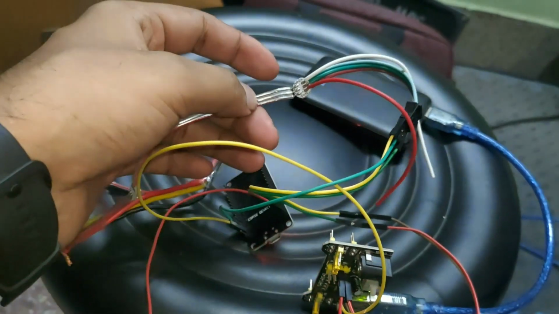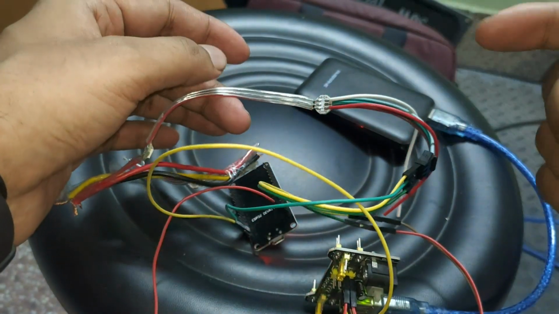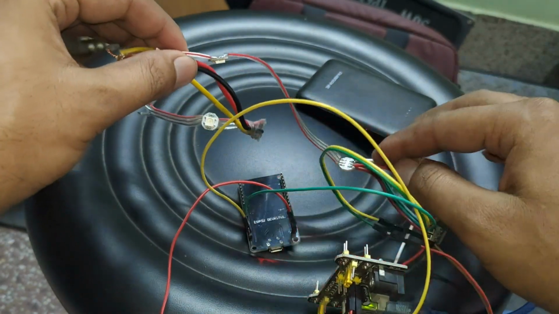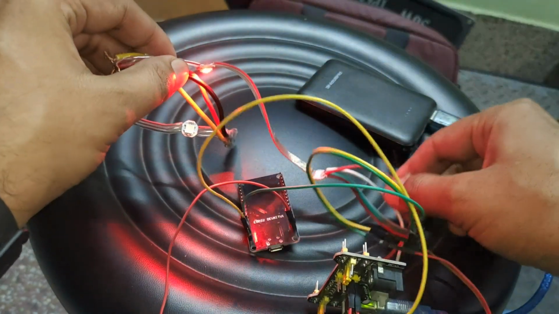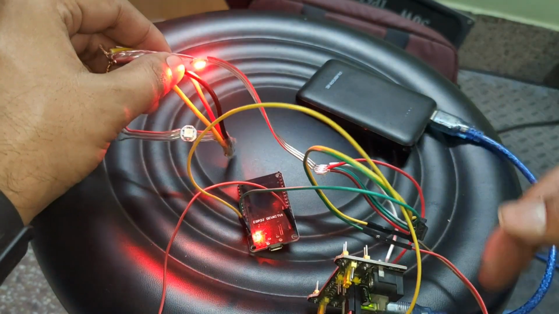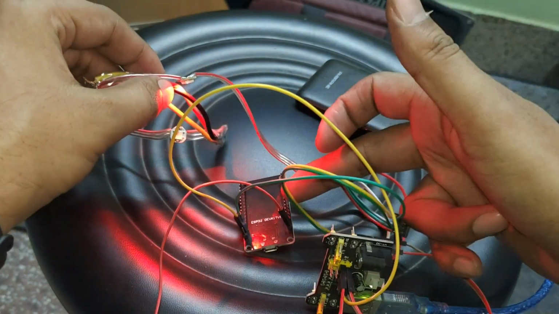The only thing we need to do is define how many LEDs will be connected to it, so that we can make some patterns according to our own uses. These are all connected with each other with the same inputs, and this red and white is connected with this power supply board, and the data pin is connected with D15.